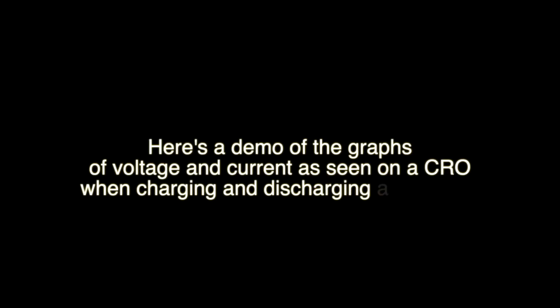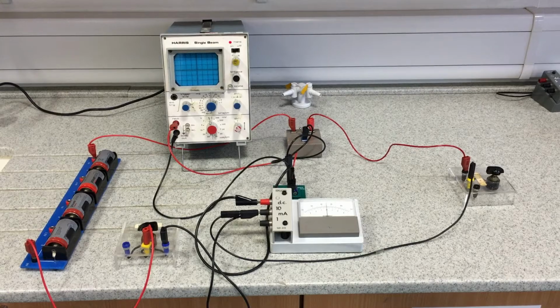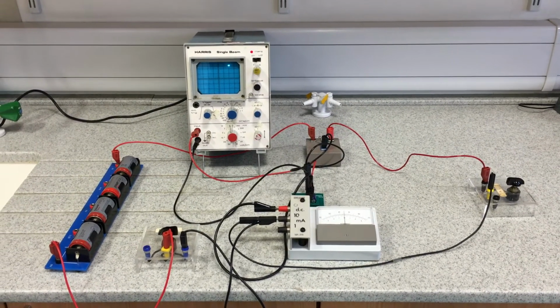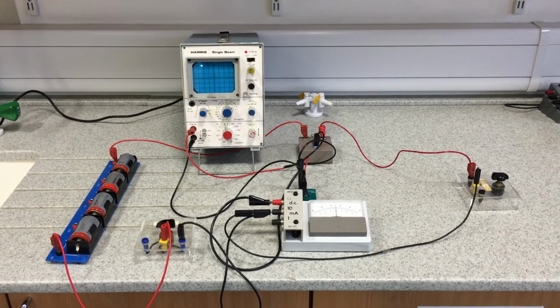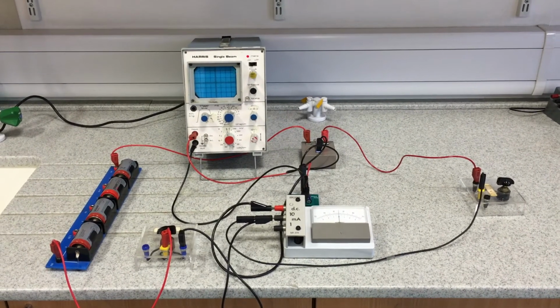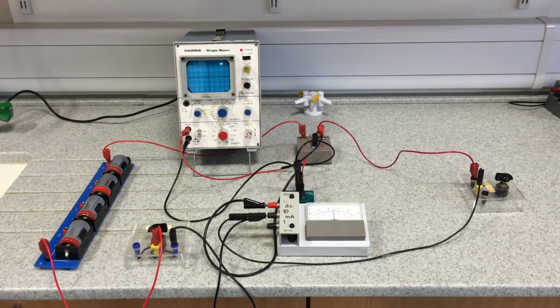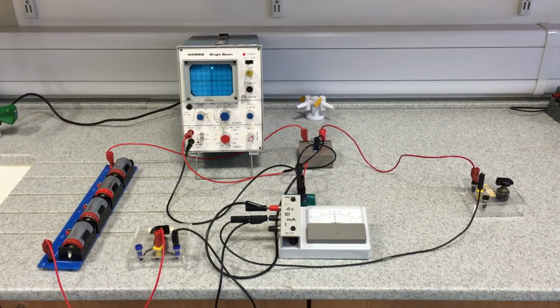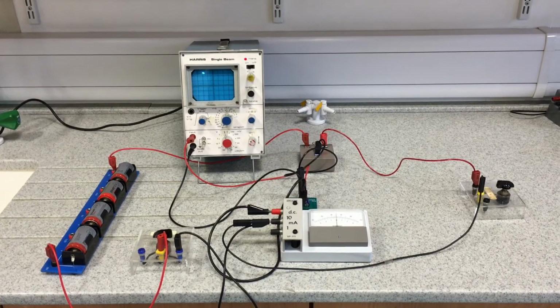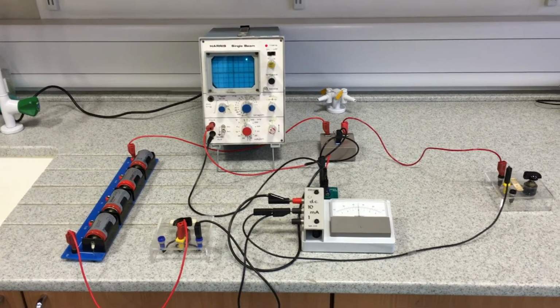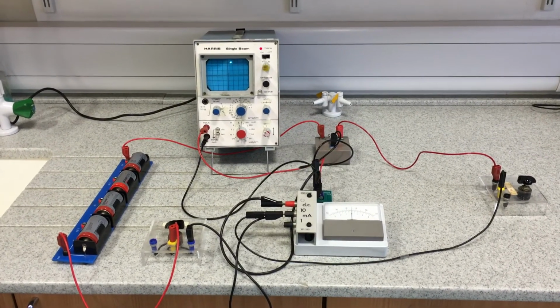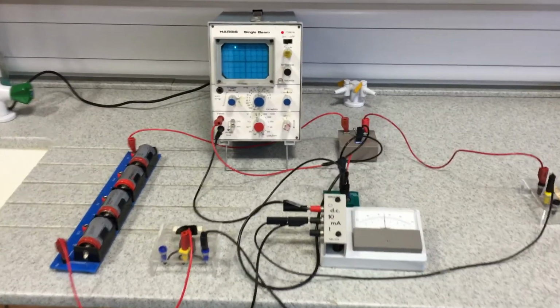Right, here's a wee demo that I did about 10 years ago of the voltage and current as seen on a CRO when charging and discharging the capacitor. Okay, we've got a wee quick video this morning just because I tried this with my higher class and nothing would work. So now we've got it working. Hopefully going to be able to show you this in 30 seconds or so. This is graphs of charging and discharging a capacitor. Graphs of the voltage across the capacitor and the current. Okay, let's have a wee look.